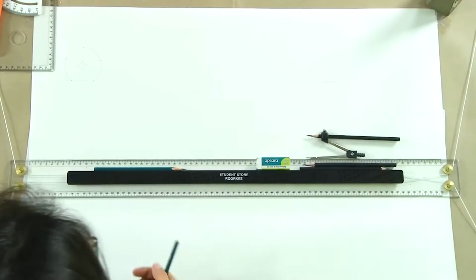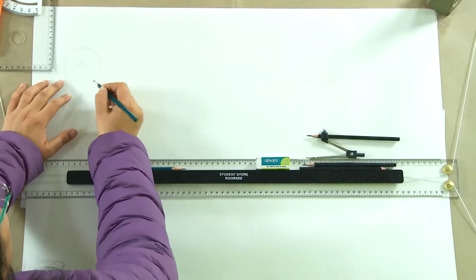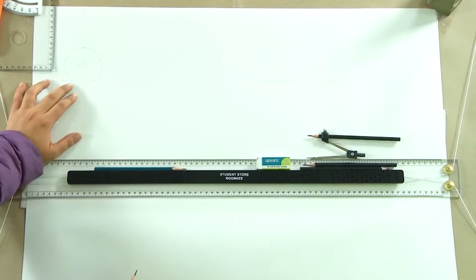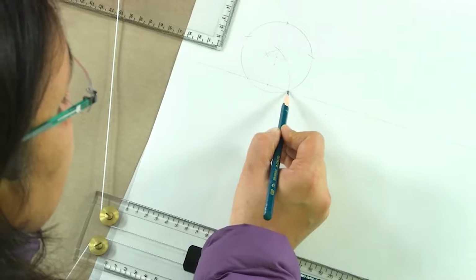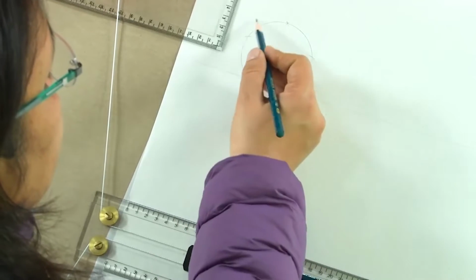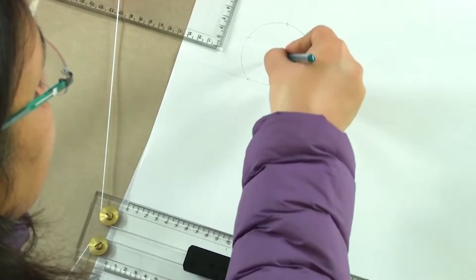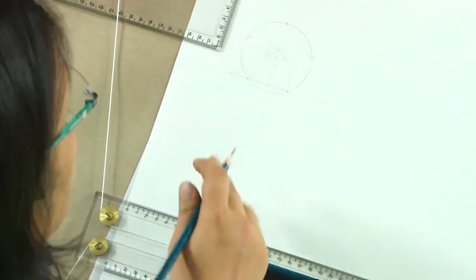Let us start by drawing this pentagon. I have done some drawing of the pentagon here. If you remember the original basic construction drawing, I have arrived at this center for this pentagon, and now we will draw the pentagon.